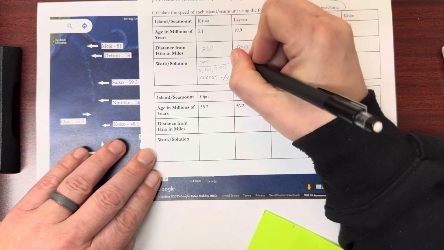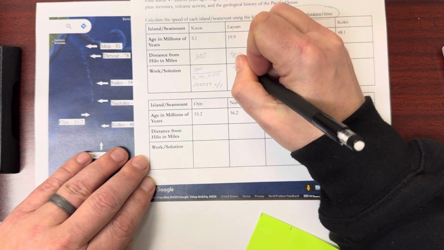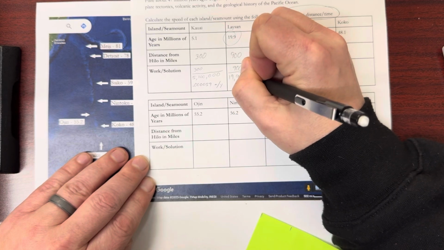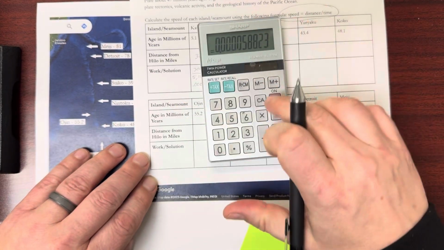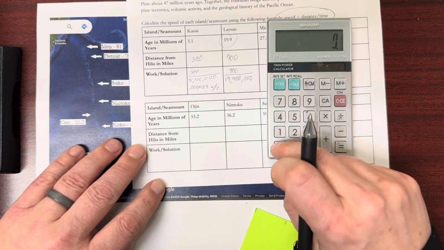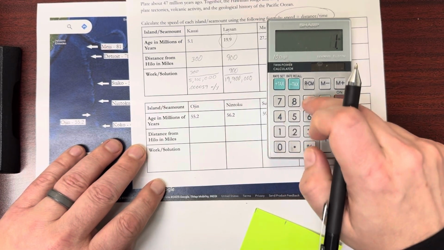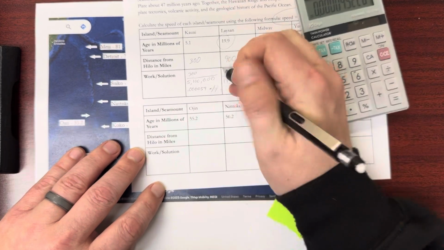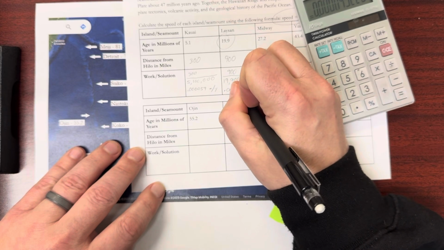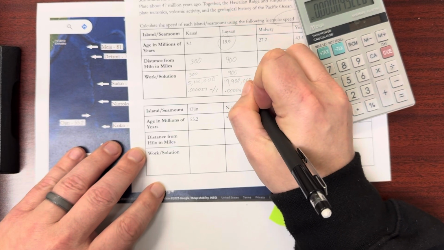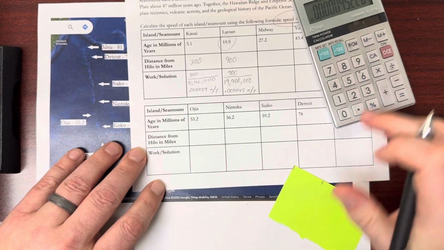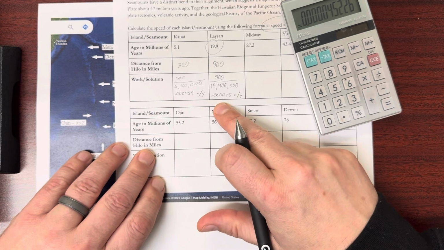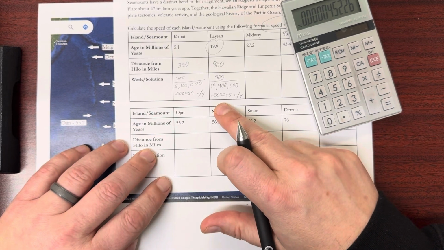And I'm going to do the same calculation. 900 divided by the time that I have up here, 19,900,000. And that's going to give me 0.00045 miles per year. And so we came up with another average of how fast that island has moved away from the hotspot.